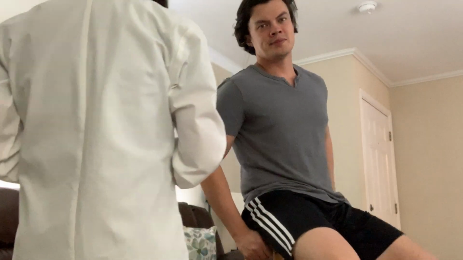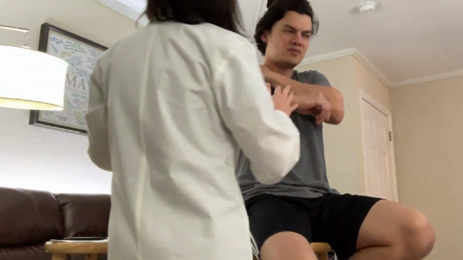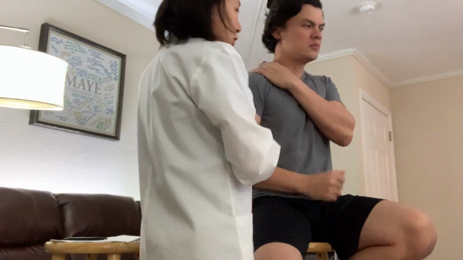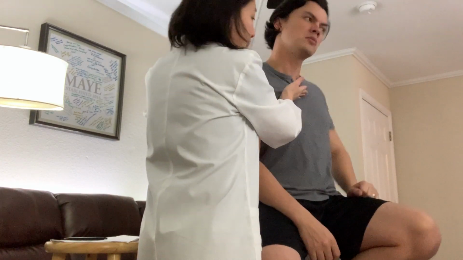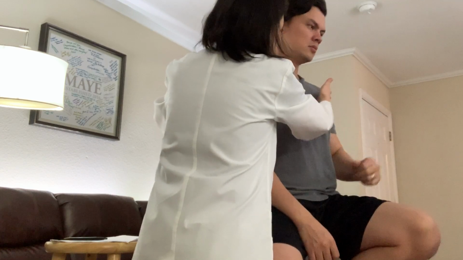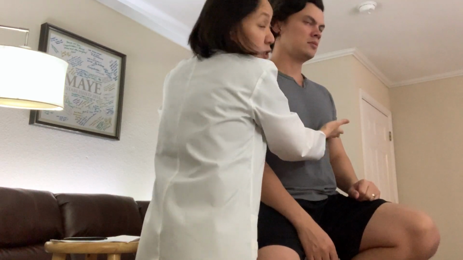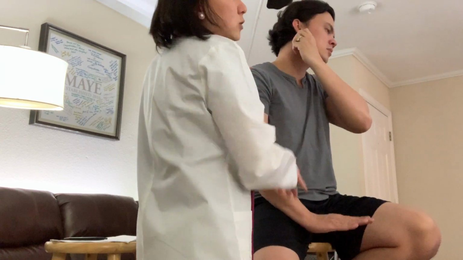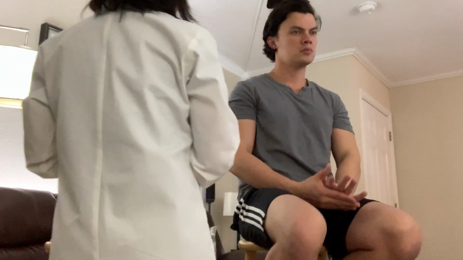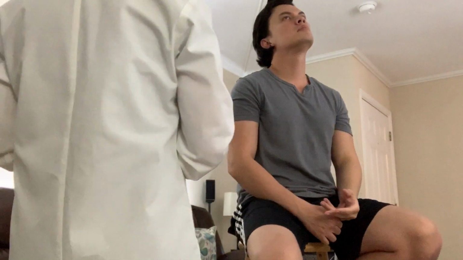Next would be costochondral tenderness. When you palpate the anterior aspect of the chest, especially on the upper and middle side of the chest, if the patient feels that it's painful or tender, that would mean that the patient is positive for costochondral tenderness.